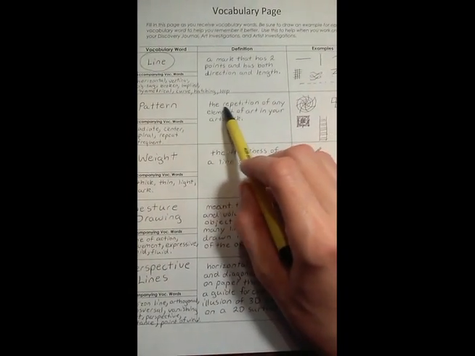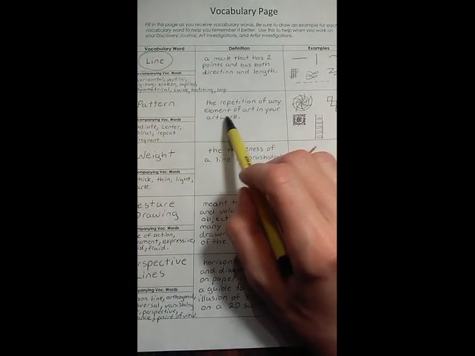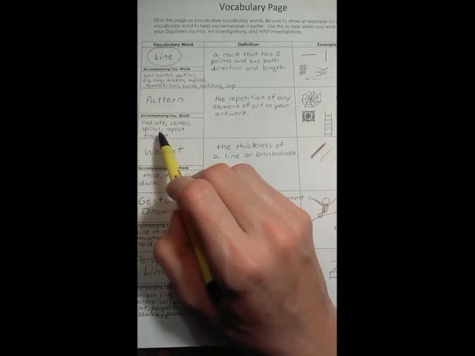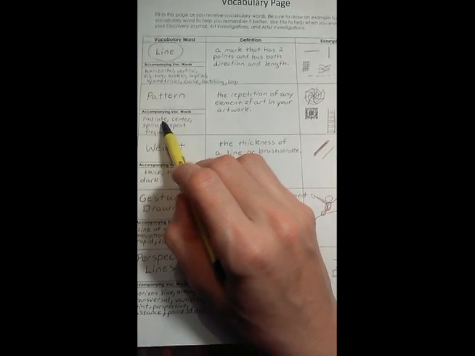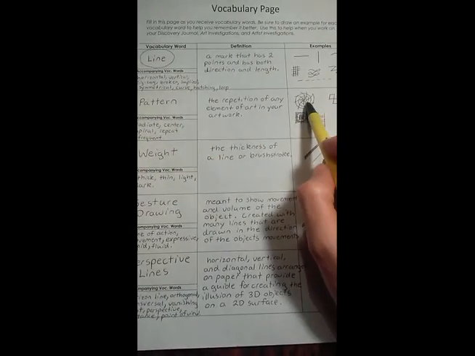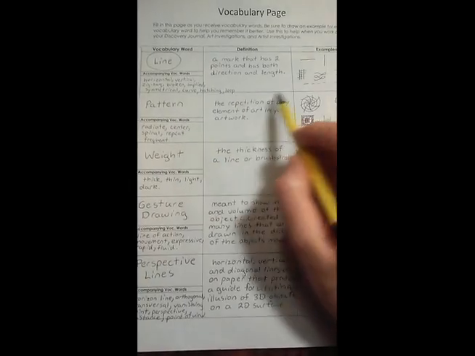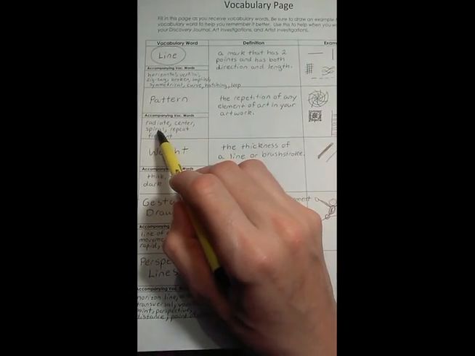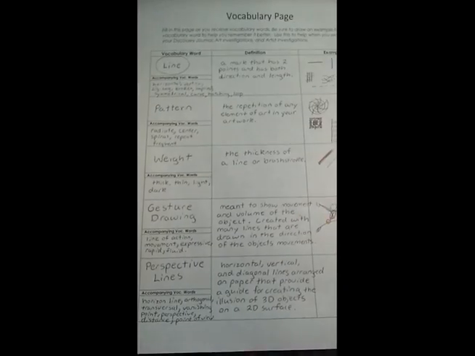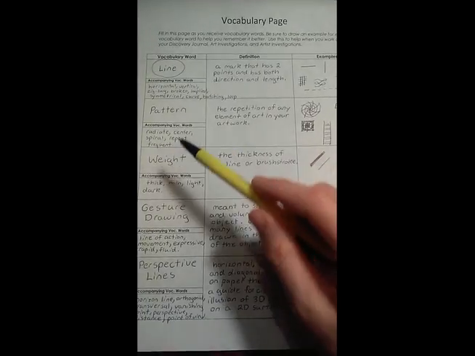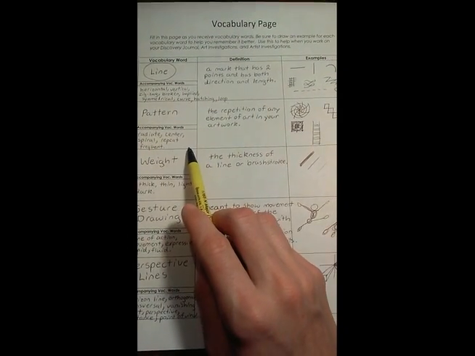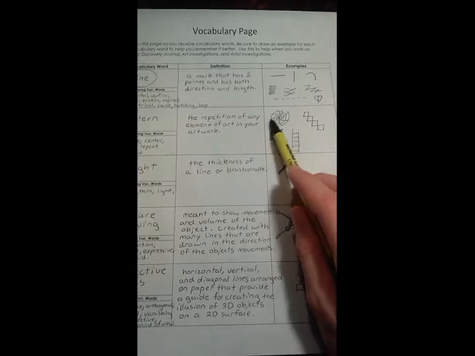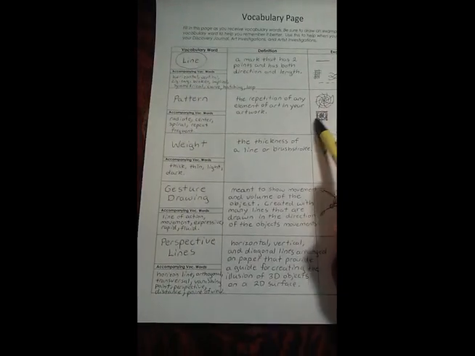Pattern, the repetition of any element of art in your artwork, when things repeat. So here's repeat as one of our words that accompanies pattern. Radiate, because sometimes patterns radiate from the middle. Center, there's usually a center to them. Spiral, frequent, all these different words can go with pattern. And like I said, if you can think of a couple of more, you can include those down here. That's perfectly fine. And here's some examples of it.